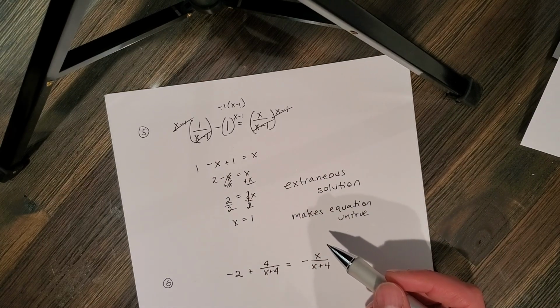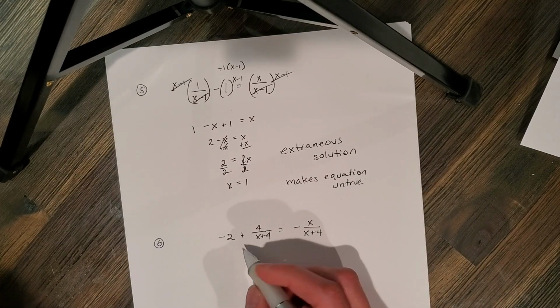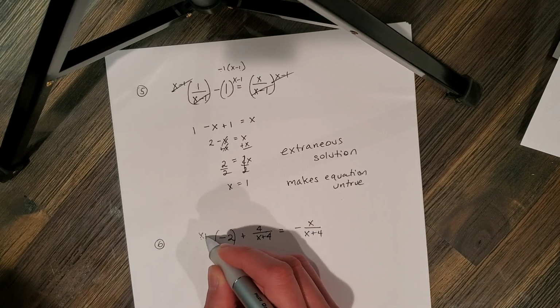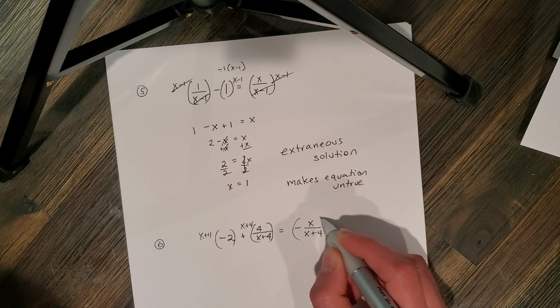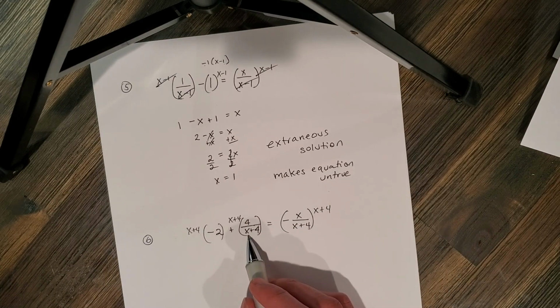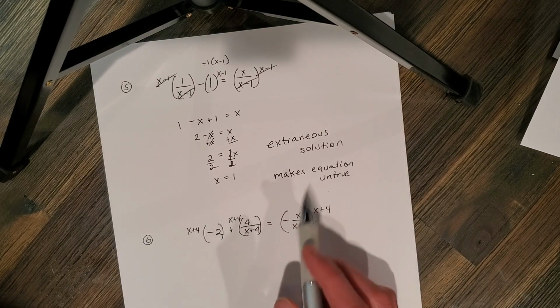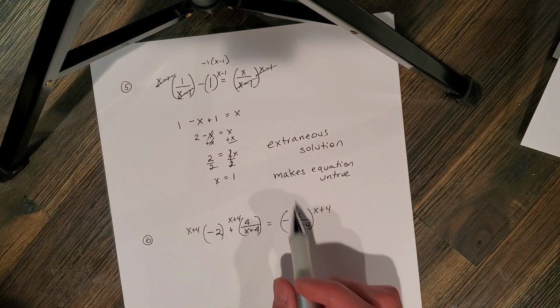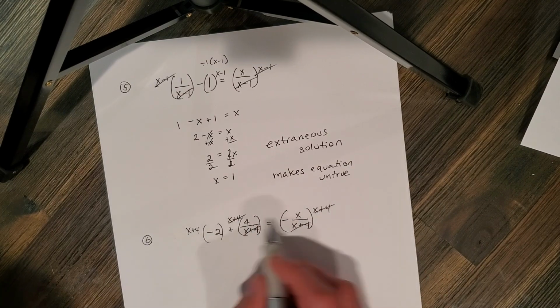Okay, so let's check that on this last one here. Let's multiply by x plus 4. So I'll multiply x plus 4. Now you probably can already tell here, what value of x can x not equal? If this is going to make sense, it cannot equal a negative 4. So we got to make sure if we end up with x equals negative 4, we're going to have another extraneous solution, okay? So let's cancel these out first.